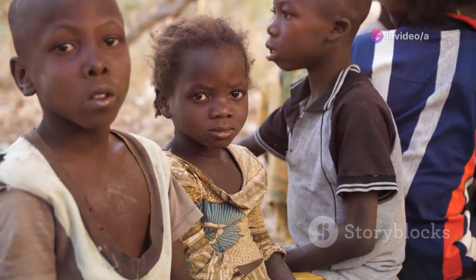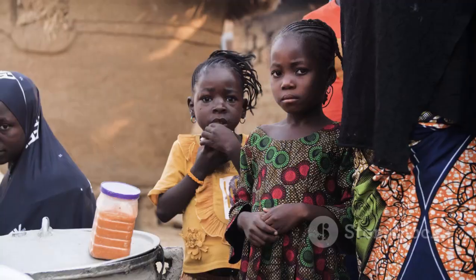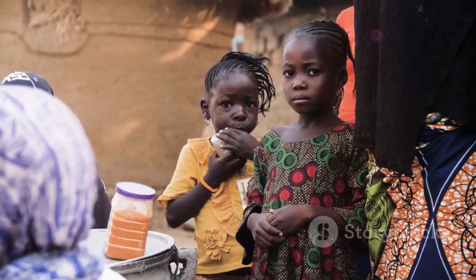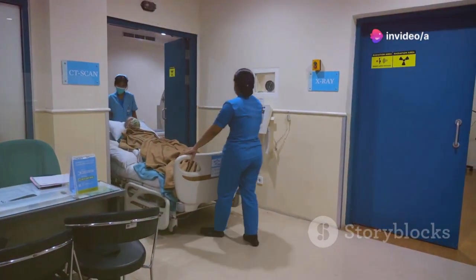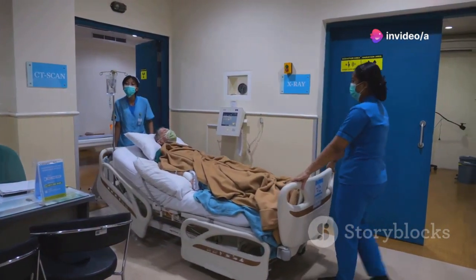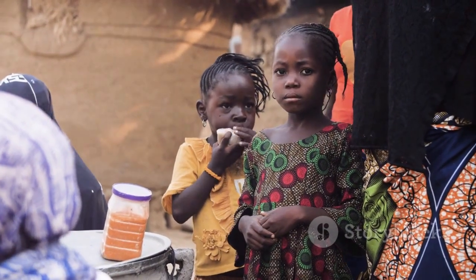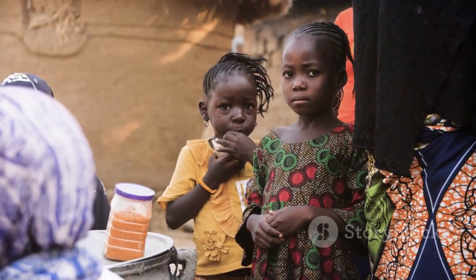Malnutrition has devastating consequences for individuals and communities. It affects physical health, cognitive development, and has significant economic implications. Physically, malnutrition weakens the immune system, making individuals more susceptible to infections. It also impairs growth and development, leading to stunting, wasting, and other health problems.